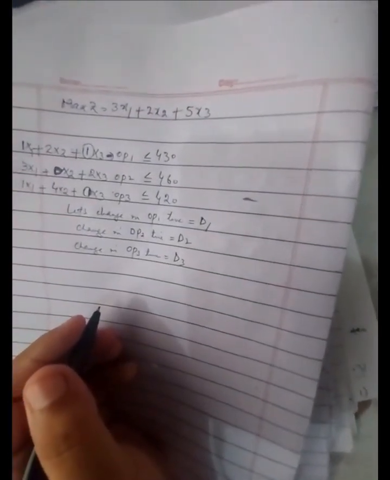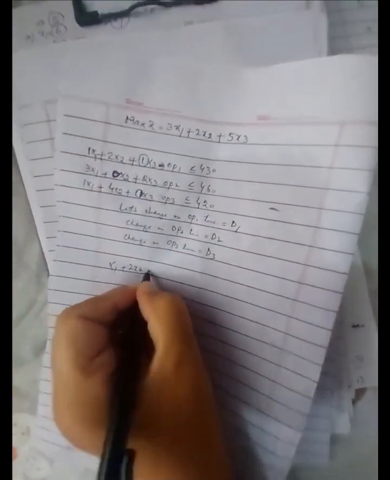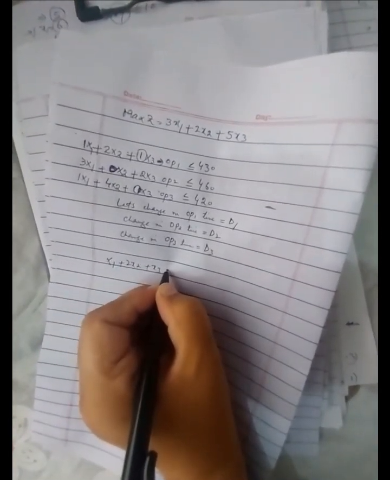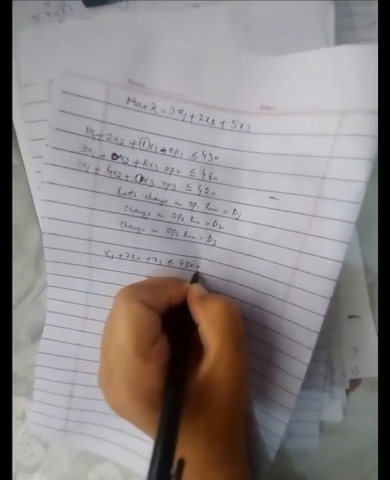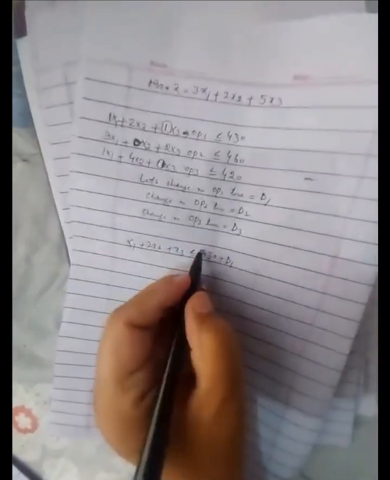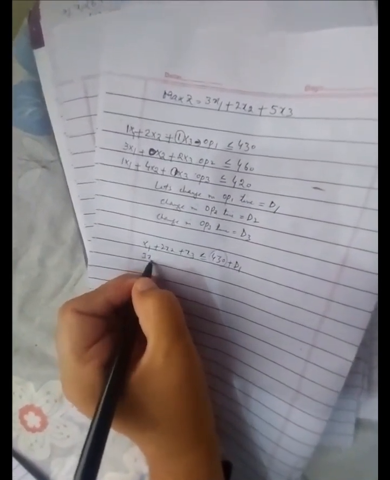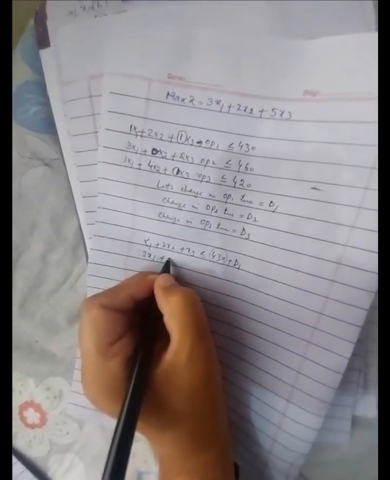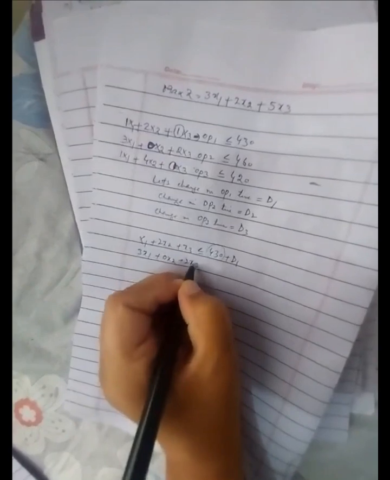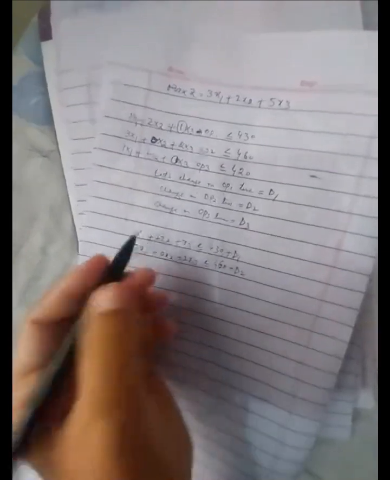The new equation will be x1 plus 2x2 plus x3 is less than or equal to 430 plus d1, while d1 represents the change in this time. Now the 3x1 plus 0x2, or you can ignore it, you should not even write it, is less than or equal to 460 plus d2.